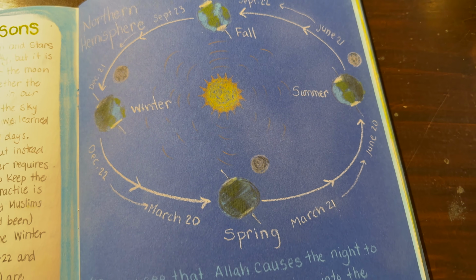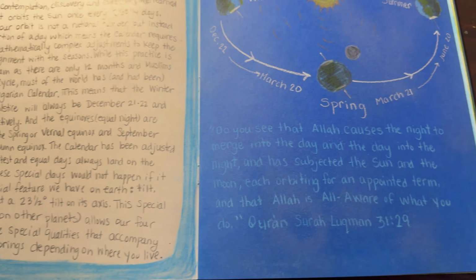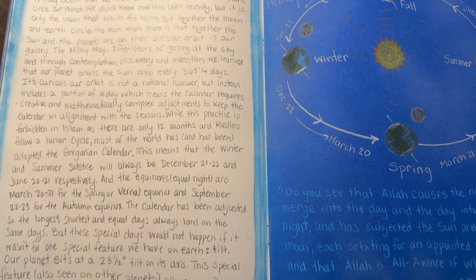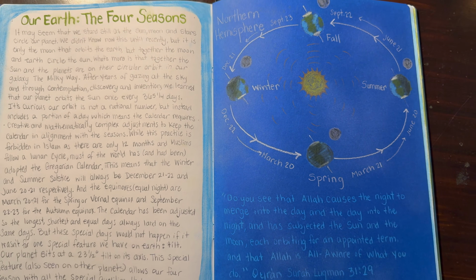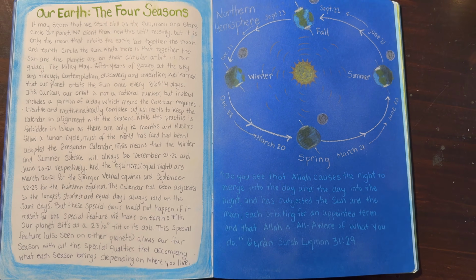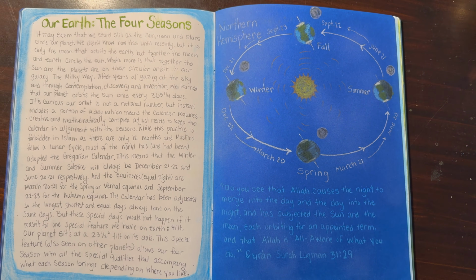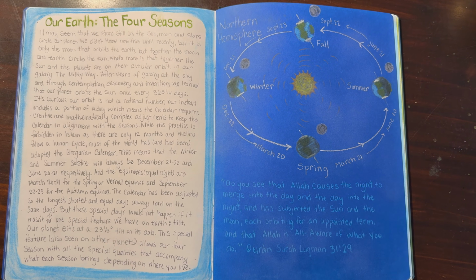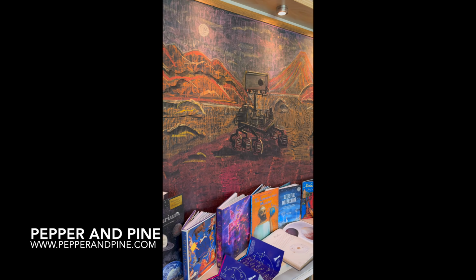So this is the final look at the lesson with the illustration on that beautiful blue paper and the written portion on the left side. You do need to use a matte fixative to seal this. It is a spray that you use in a well-ventilated area, and that way the chalk will not transfer onto the other paper. I hope that you enjoyed this look at our astronomy lesson.